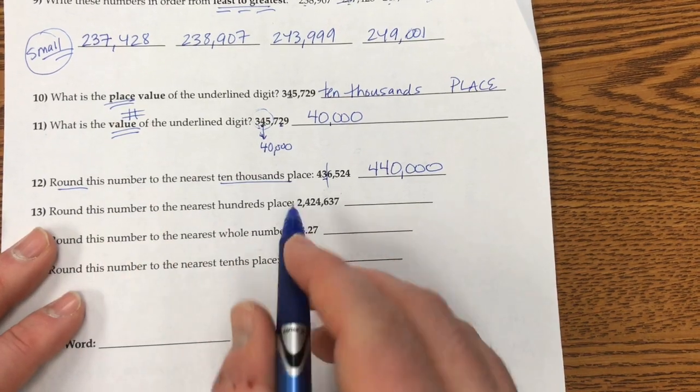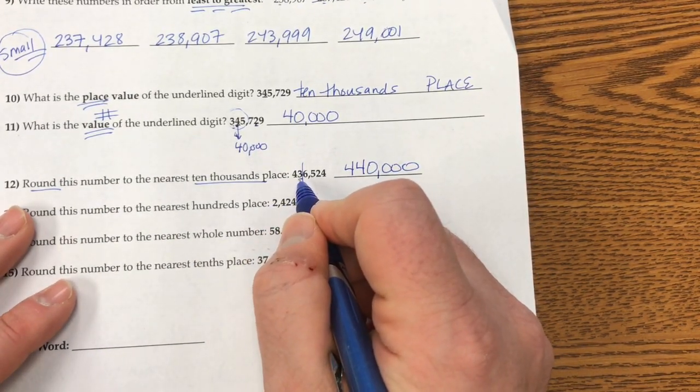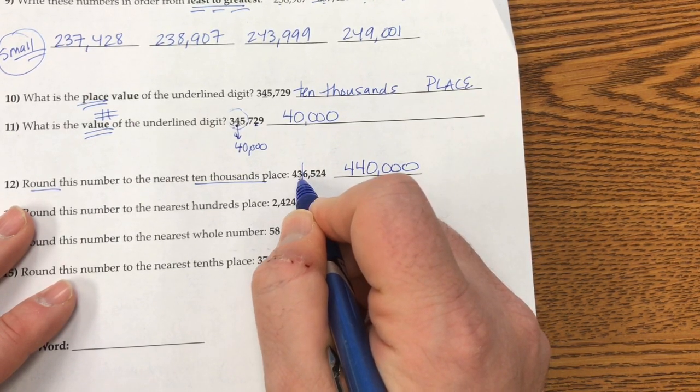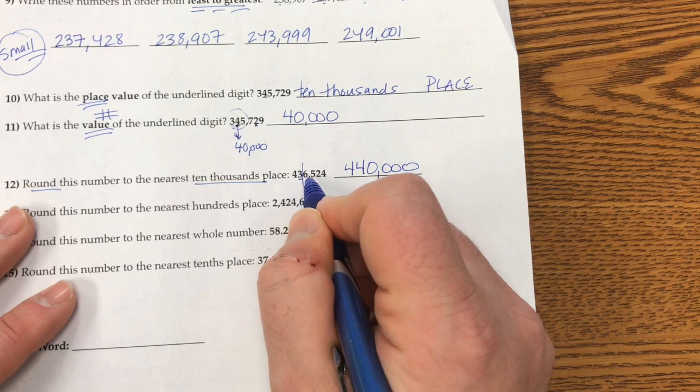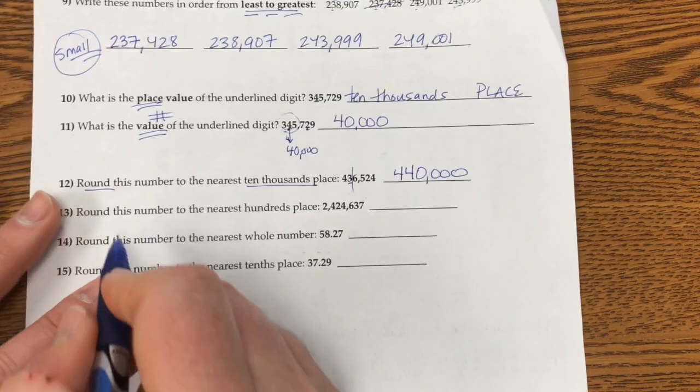All right, ready? Round to the 10,000s. So remember the process. Underline the 10,000s place, cutting it off there. Look next door. Is it closer to a 3 or is it going to go to a 4? Because of the 6, it's going to a 4. So 4, 4, and everything else is zeros.